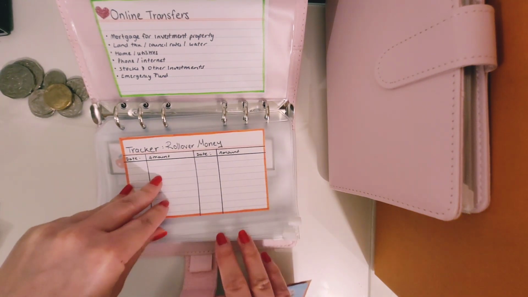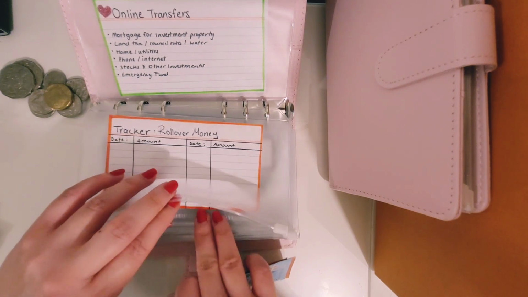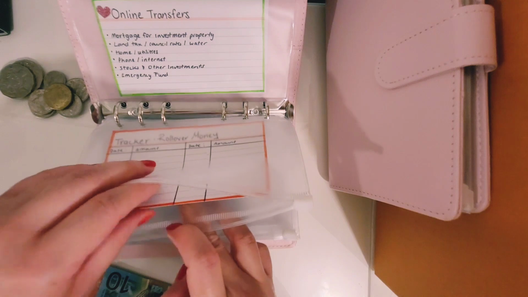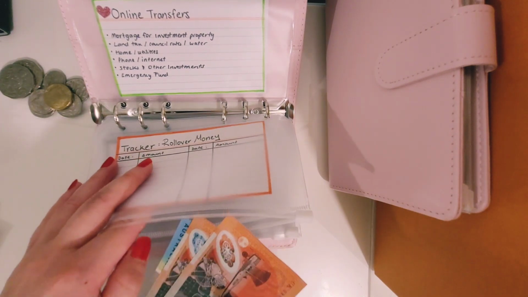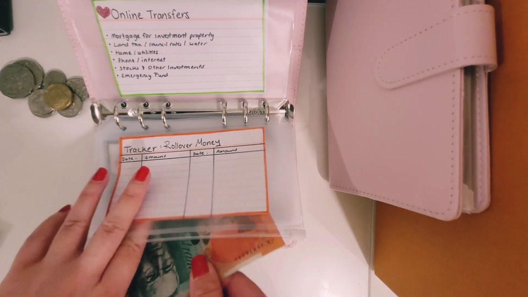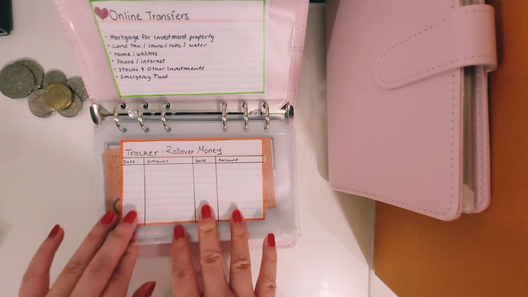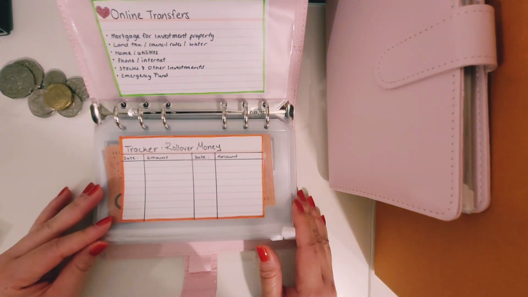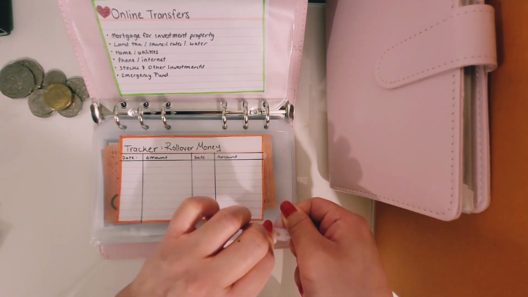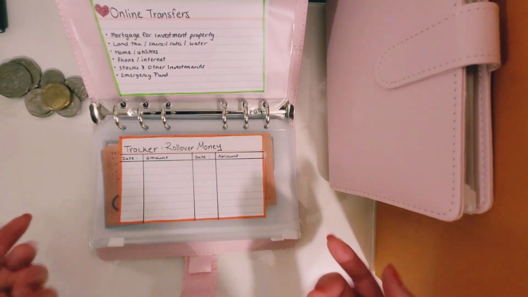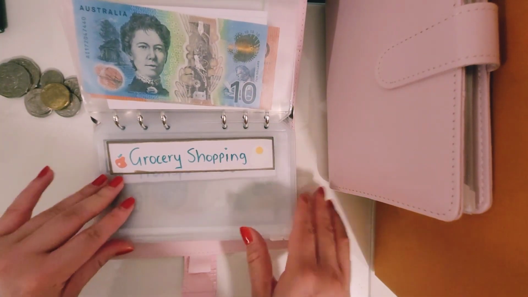I haven't decided what I'm going to do with the rollover money yet, but what I might do is just let the rollover money envelope accumulate, and then if I need extra funds for stockpiling or for a grocery shop, that's when I'll dip into this rollover money to purchase stockpile items or do a Costco grocery run. Because essentially this is just spare money that I've got left over from groceries. So I will need to restuff that.